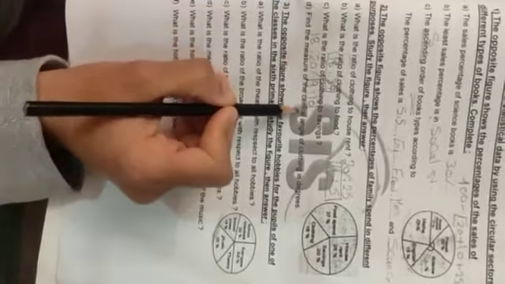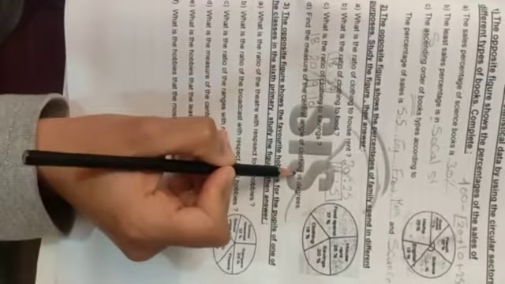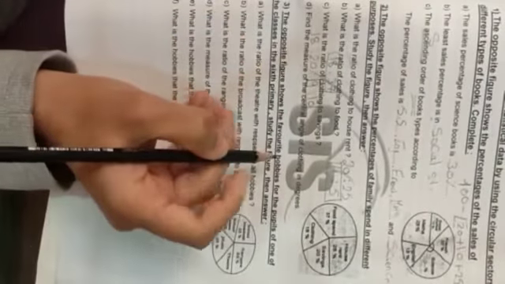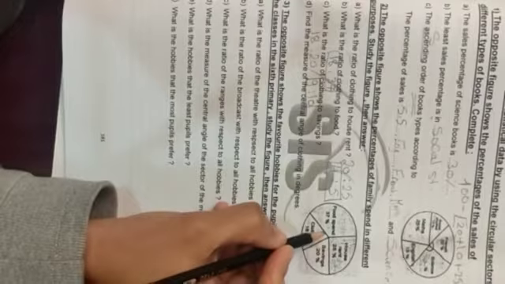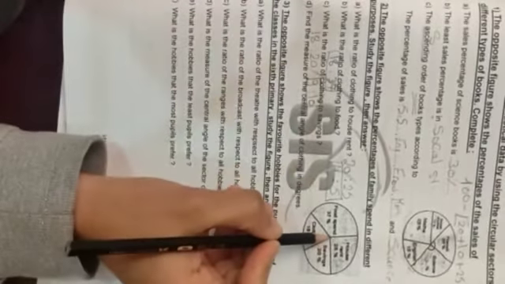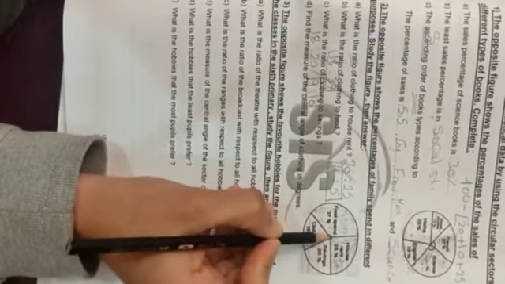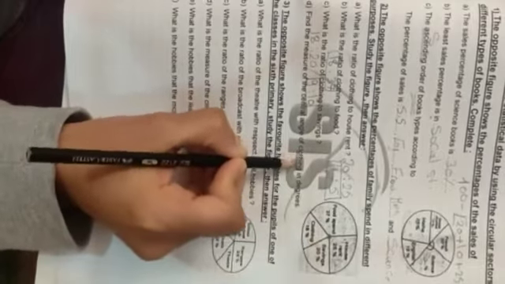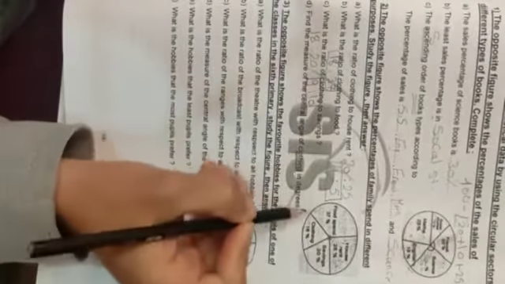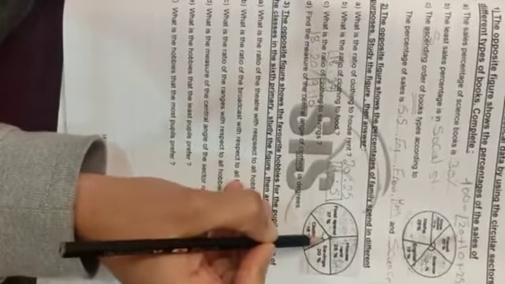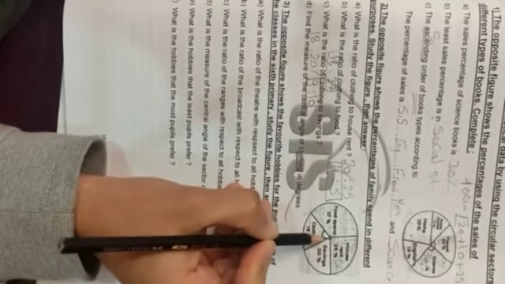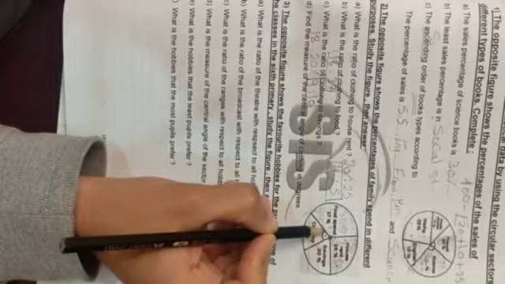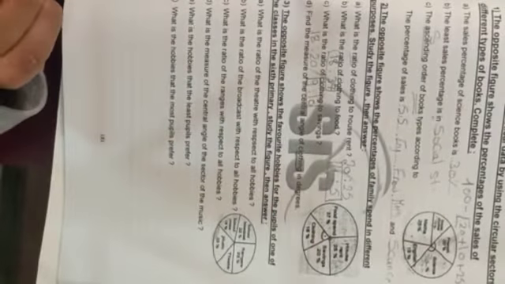Find the measure of the central angle of clothing in degrees. What is the meaning of central angle? Central angle means the angle which is beside the center. Here is the center, and he is asking about the clothing. The clothing here, this is the angle of the clothing. He wants me to know what is the degree of this angle.